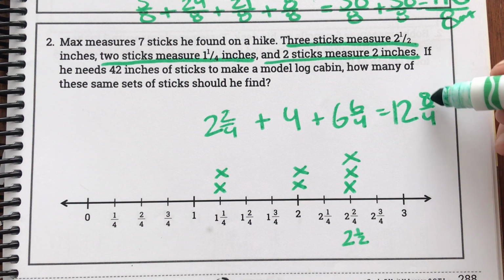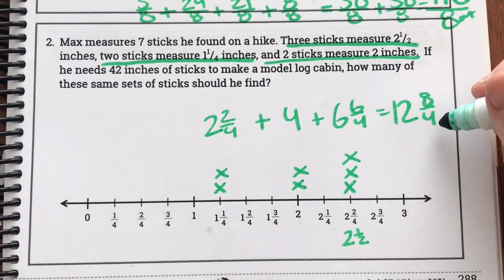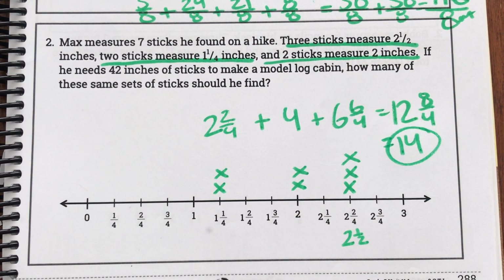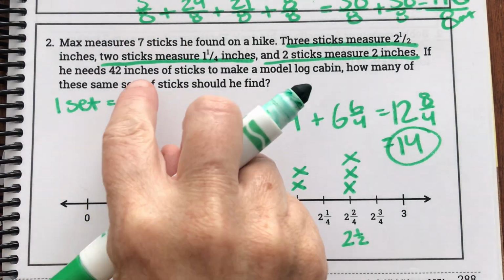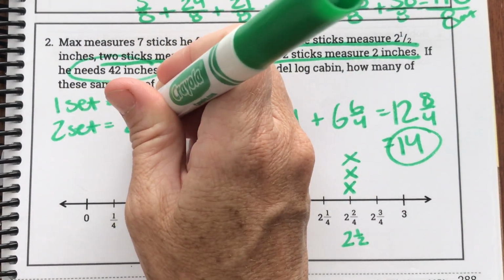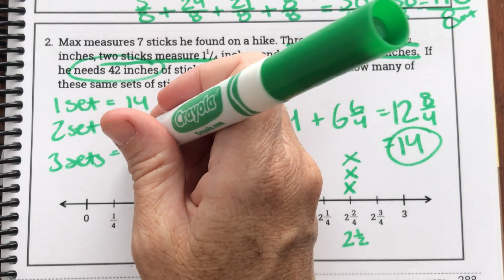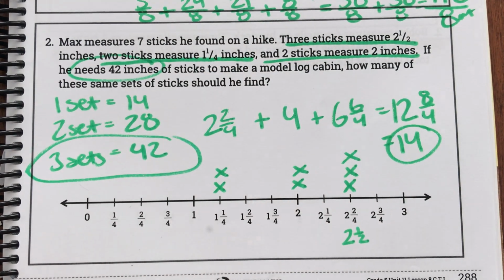Okay, well 8/4, I could use my in and out strategy, but I actually know 8/4 is going to be 2 because I know 4/4 is 1 and 4/4 is another 1. So that equals 14, which tells us that our sticks together equal 14 for one set. One set equals 14. He needs 42 inches though. So if he has 2 sets, he'll have 28. If he has 3 sets, he will then get his 42. So he's going to need 3 sets to get 42.